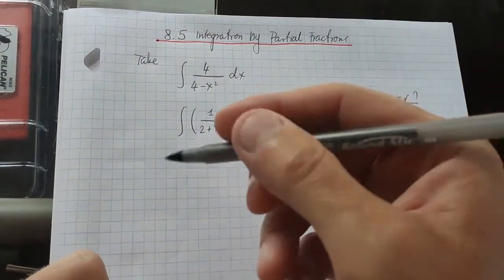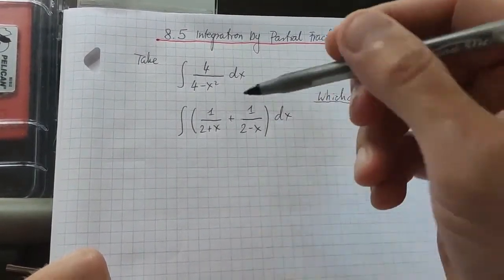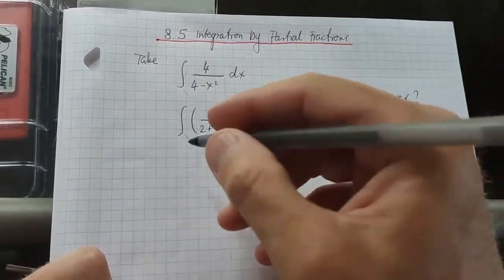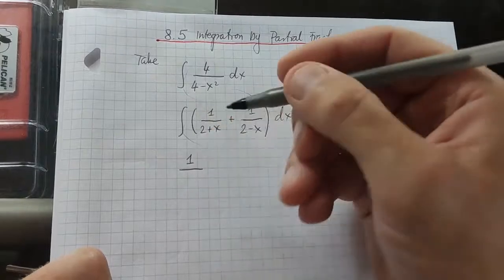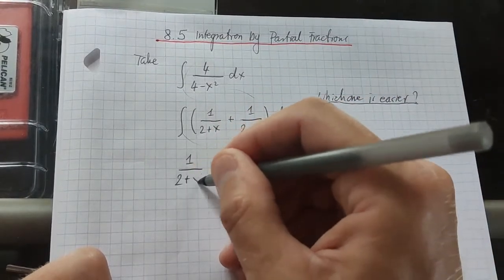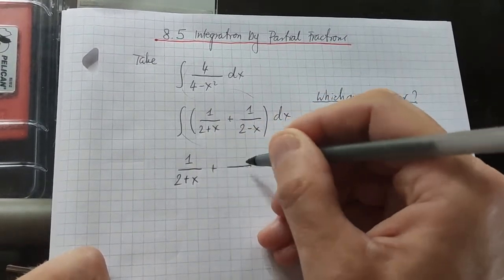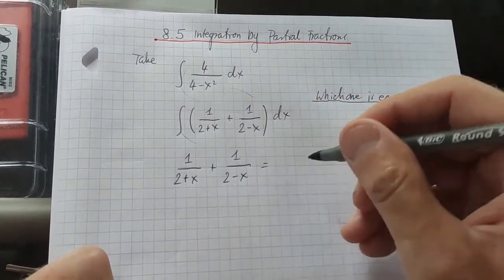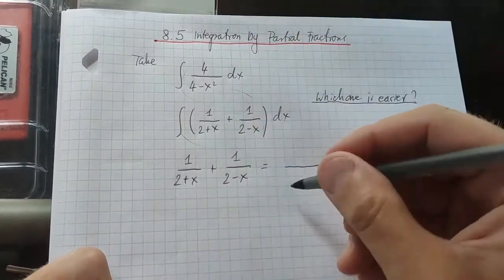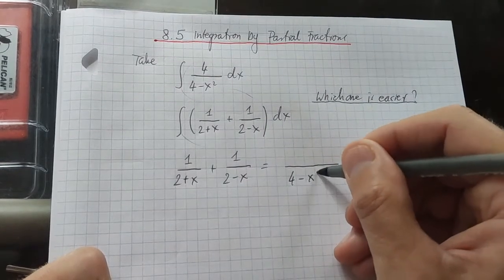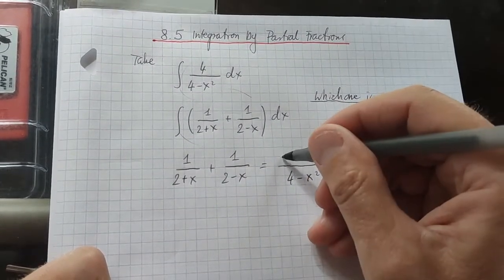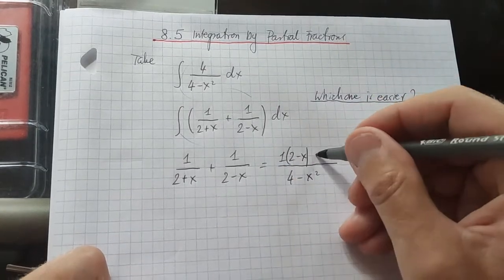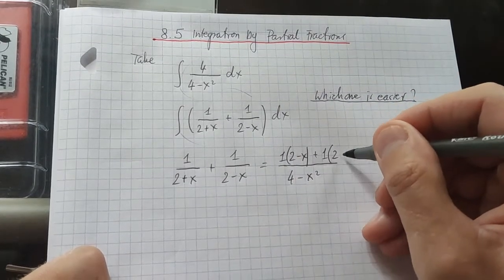So I hope you noticed, or maybe you didn't notice, that these two expressions are actually the same. Because if I take the second one, 1 over 2 plus x plus 1 over 2 minus x, and find the common denominator, which is exactly 4 minus x squared, then I have 1 times 2 minus x plus 1 times 2 plus x.